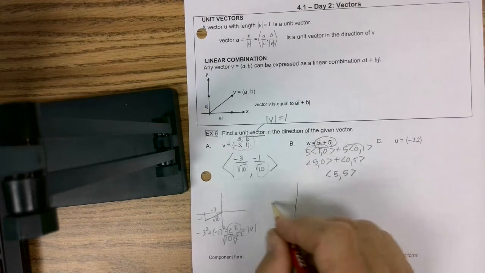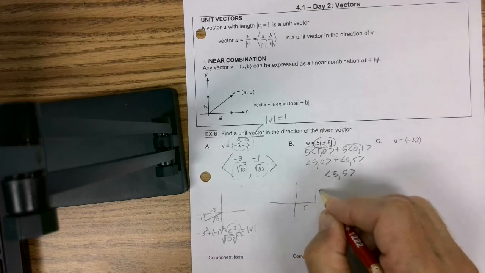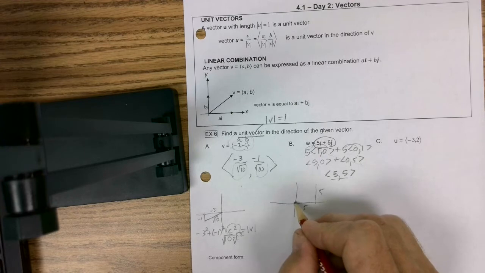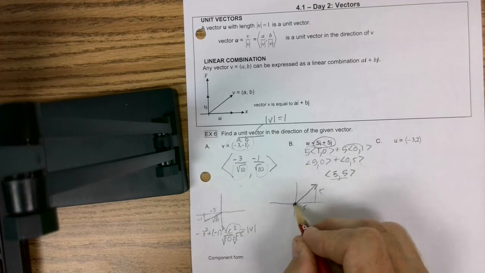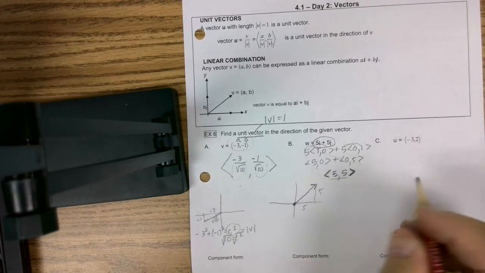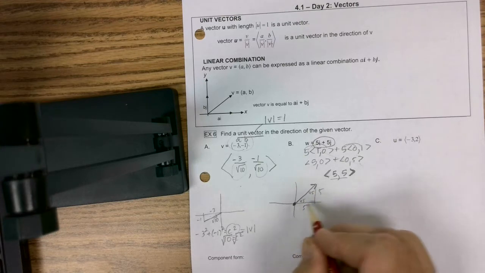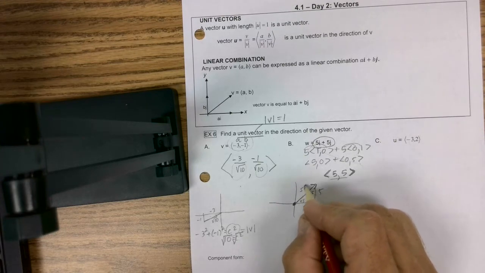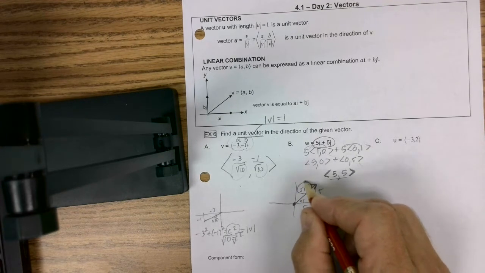Now, this problem is asking us to find the magnitude. See <5, 5>? Vector starts in the origin, goes like that. How do I know it starts in the origin? Because it's got the little pointy parentheses around it. That means it's in component form. Now we could do this differently. We could say, hey, that's a 45, 45, 90. I'm going to use my 45, 45, 90 rules. And there is my magnitude.